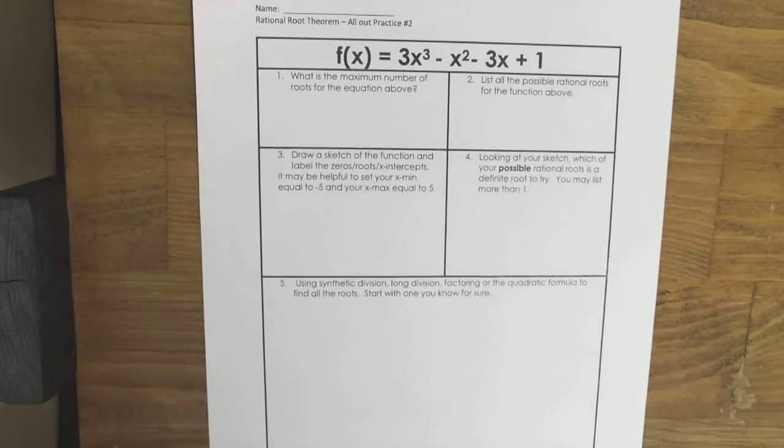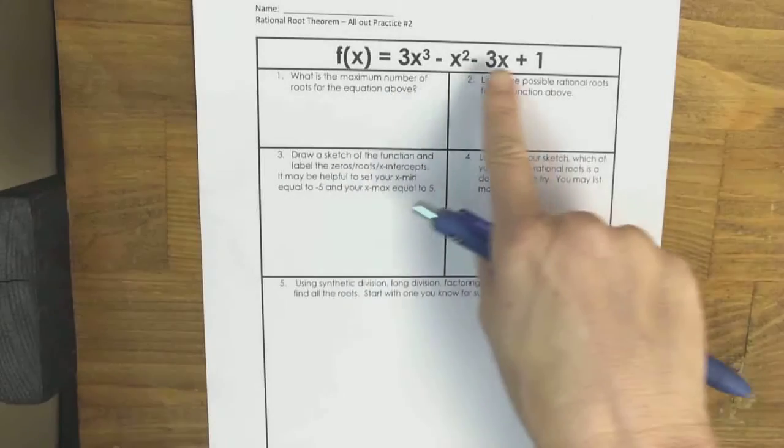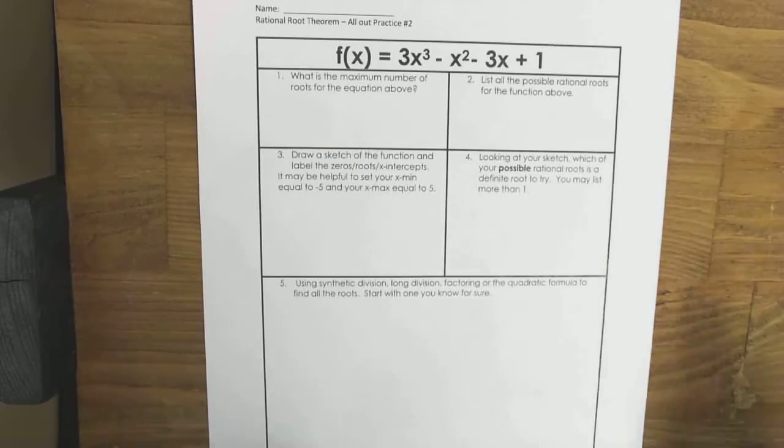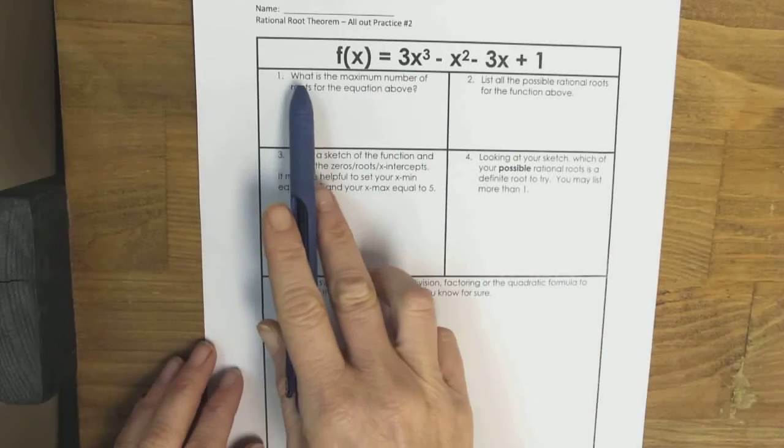Hi, this video is going to help you with our all-out problems with the rational root. We're going to do a mix of old school and 21st century with the graphing calculator, just to make sure we understand everything. So let's go through this framework on how to graph a polynomial, which we have up here. Let's start with number 1.